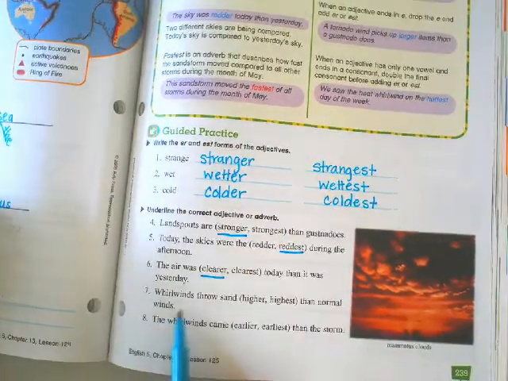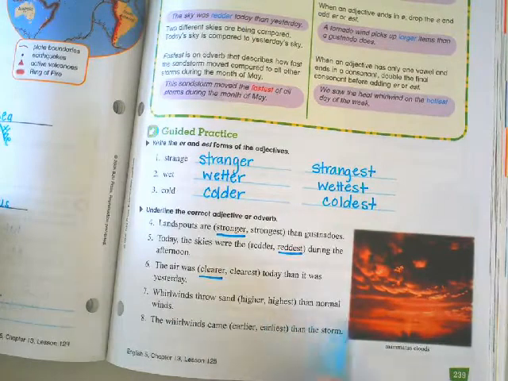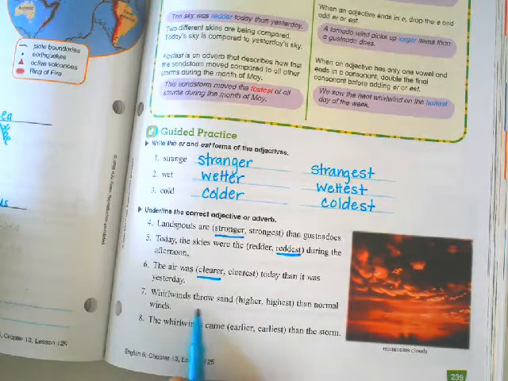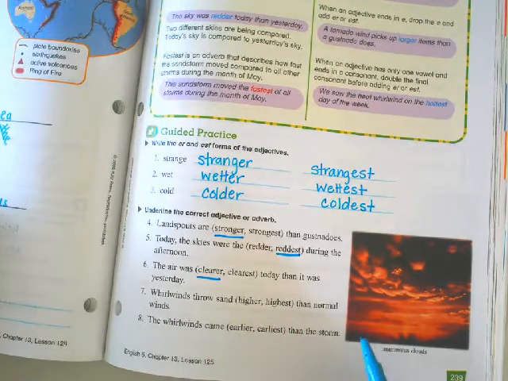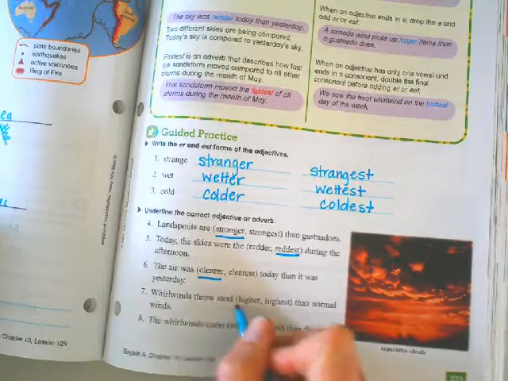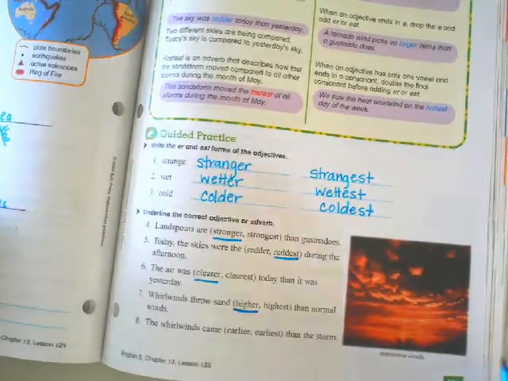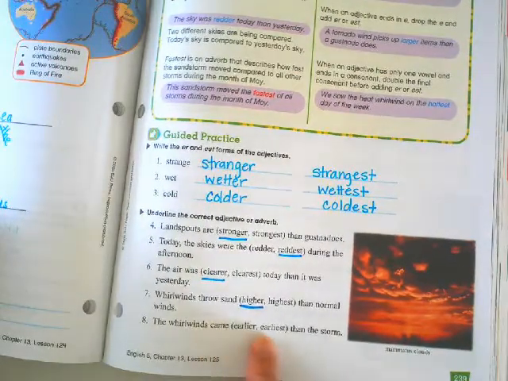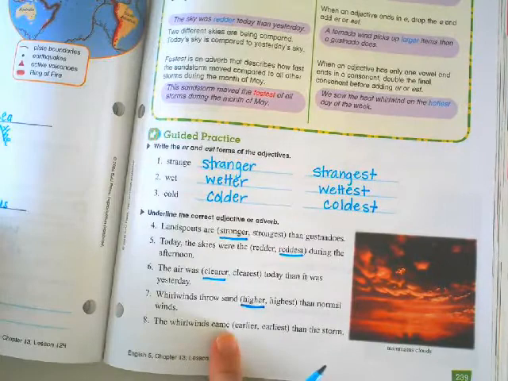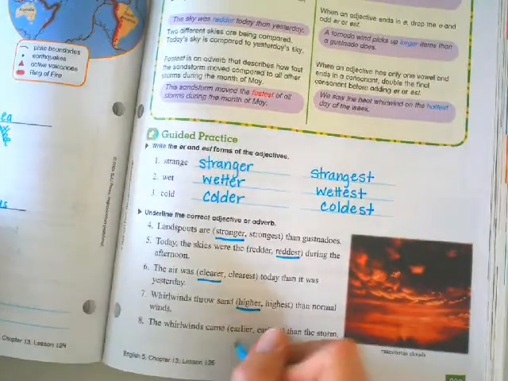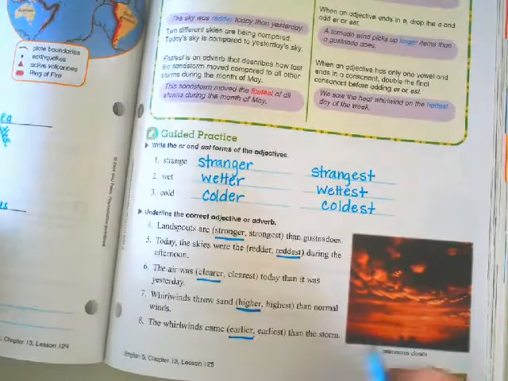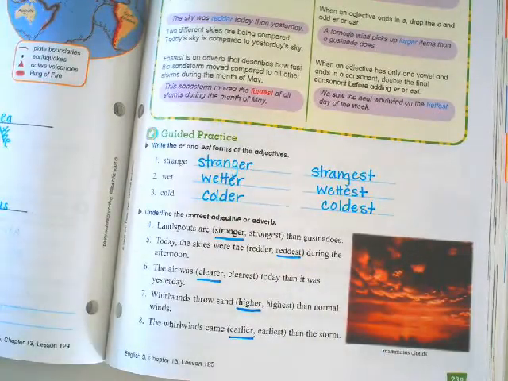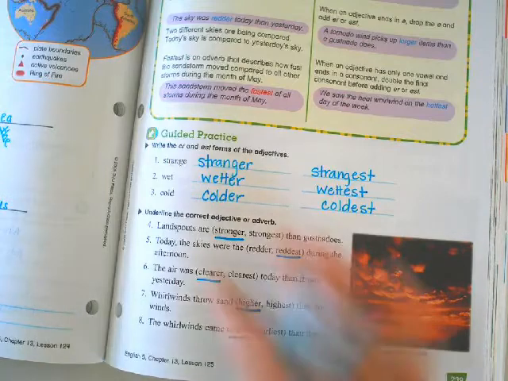All right, number 7, whirlwinds throw sand higher than normal winds, or whirlwinds throw sand highest than normal winds. Then we're comparing 2 again, so it's higher. And number 8, the whirlwinds came earlier than the storm, or the whirlwinds came earliest than the storm. And once again, it's earlier. Like I said, when you're doing your independent practice, read the sentence, use both forms, and then usually you can catch which one is the correct answer.